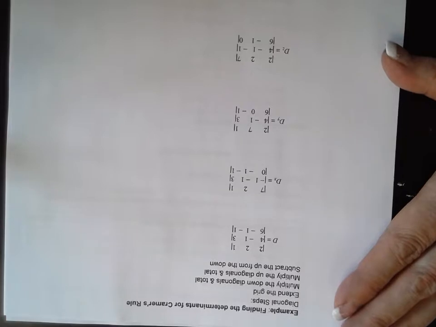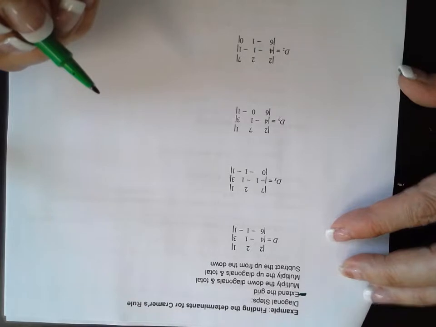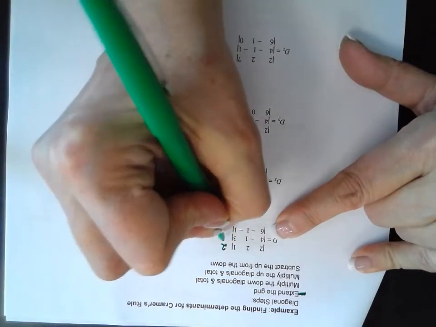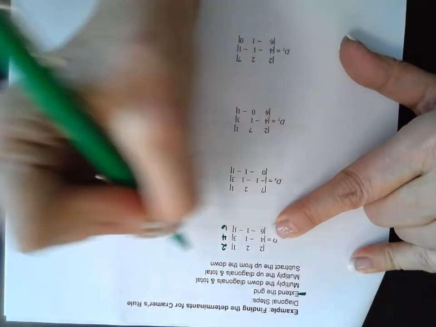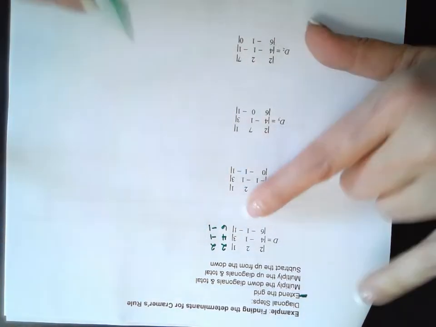Okay, so first step is to extend the grid. I think this is the hardest part because drawing my diagonals, if I don't have them lined up, I always screw them up. So if I extend my row, I have 2, 4, and 6, and then 2, -1, -1.